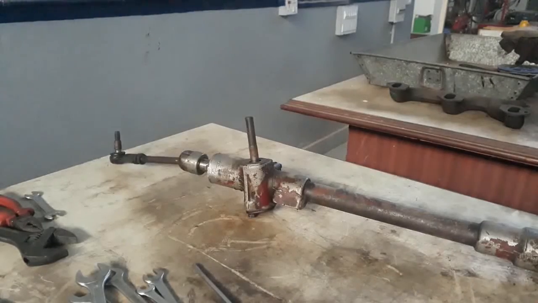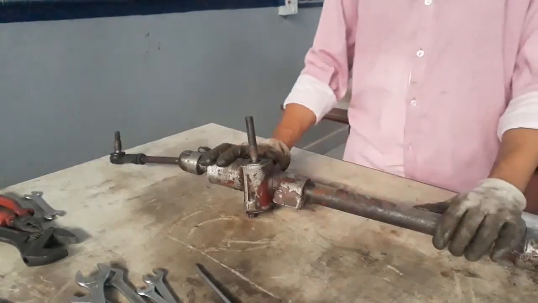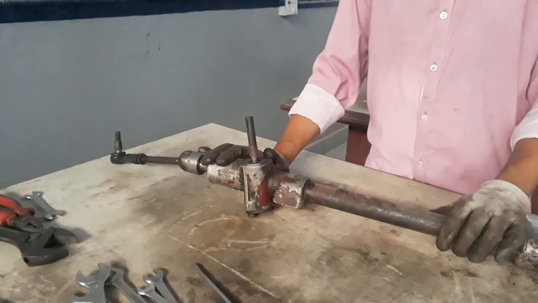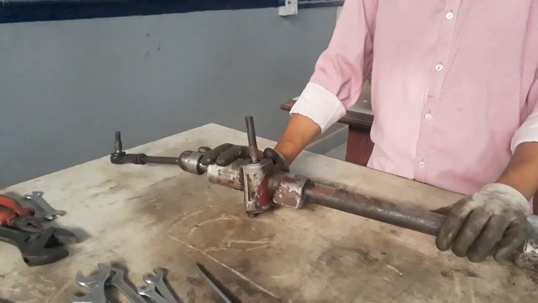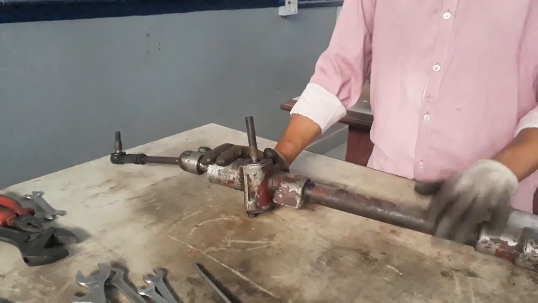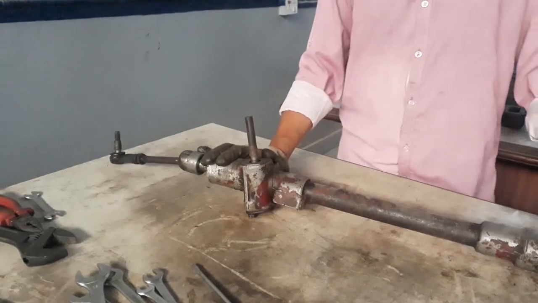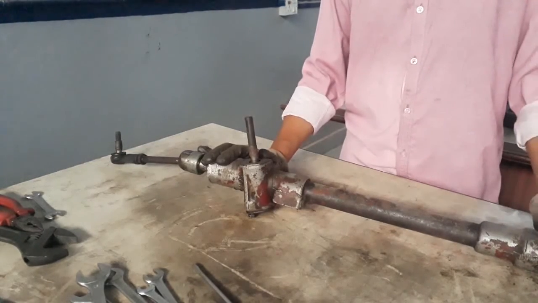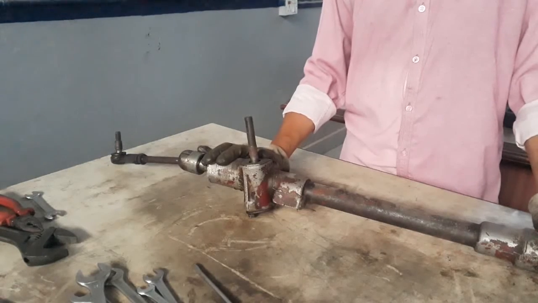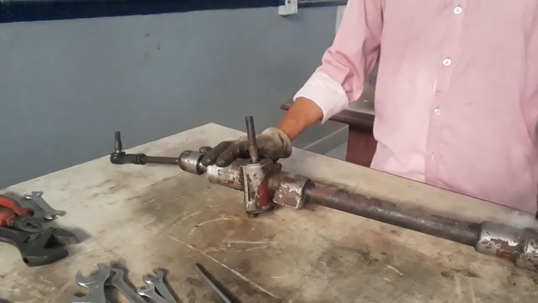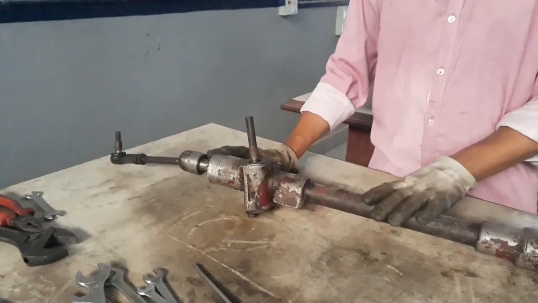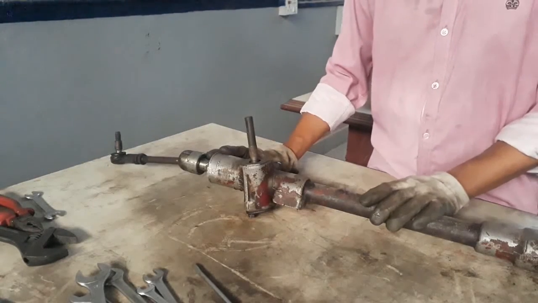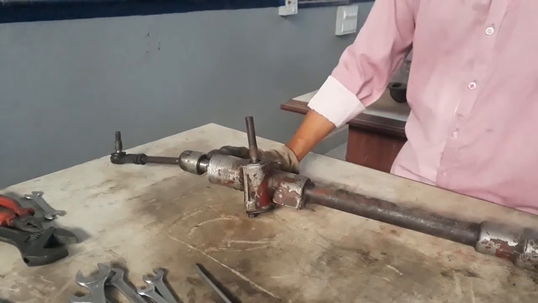This is the model of the Maruti Ambassador steering system. This is also a steering system, and today we will open it and show what components are inside it. Now we have to open it first.